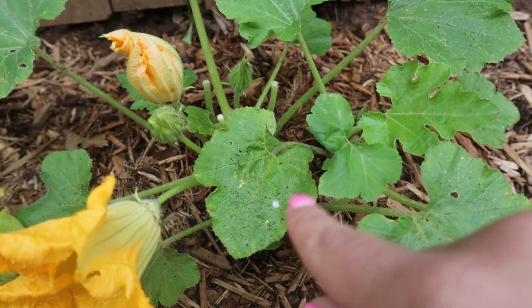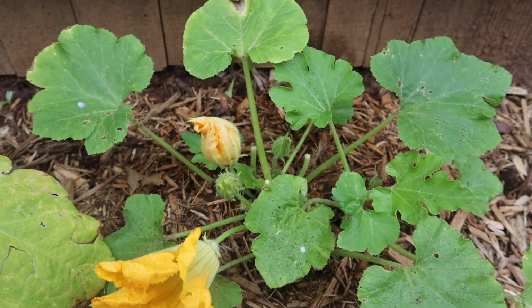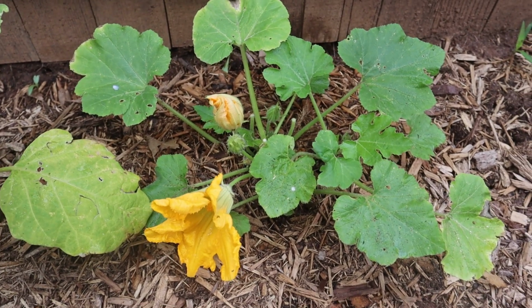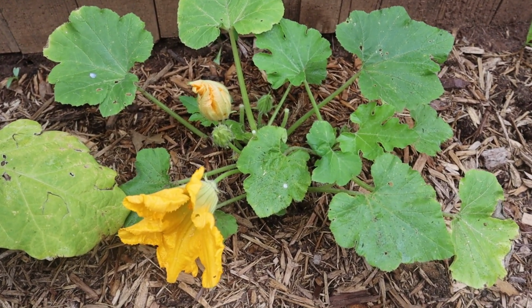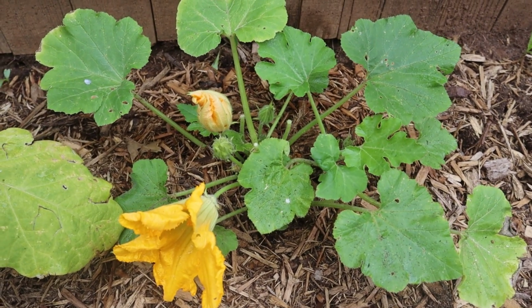Now notice that you see some spots on here. That's because it rained last night, so in the morning I come over and spray some neem oil on my plants. It's really nice to have. It helps deter, it doesn't deter completely.